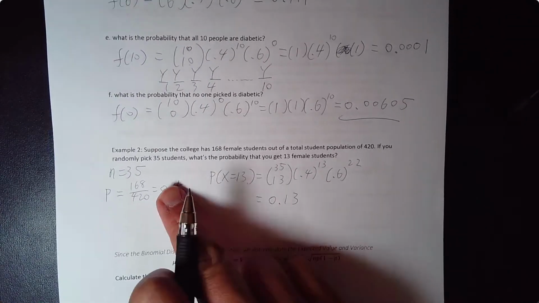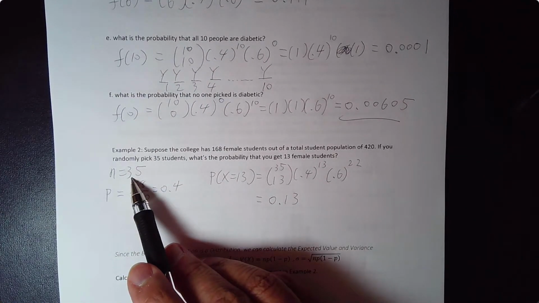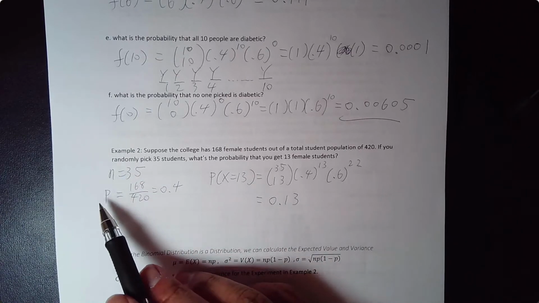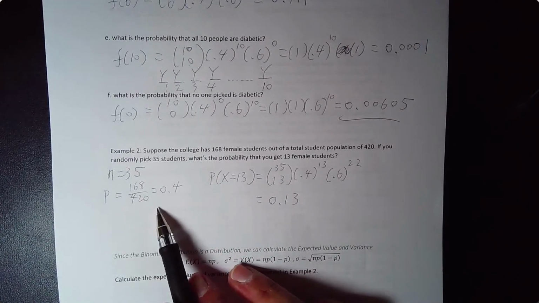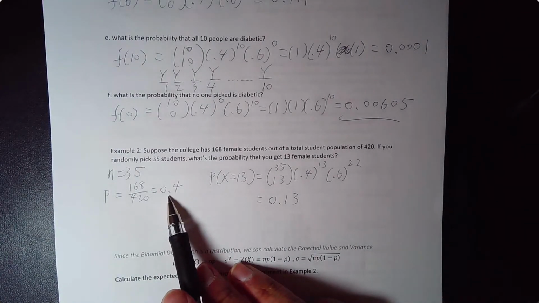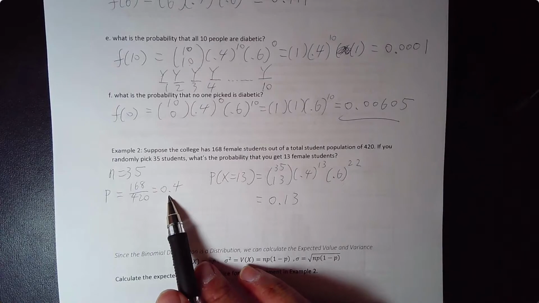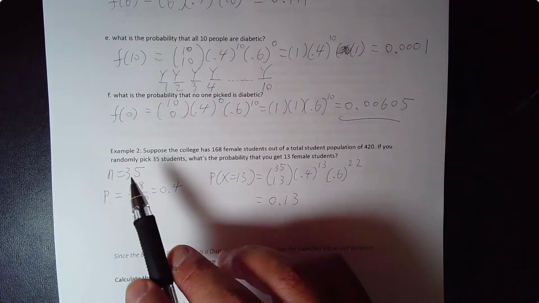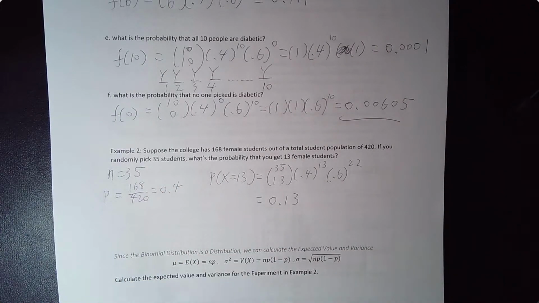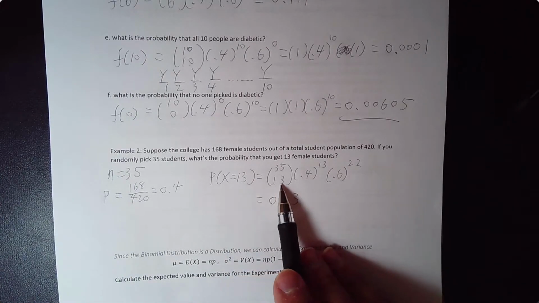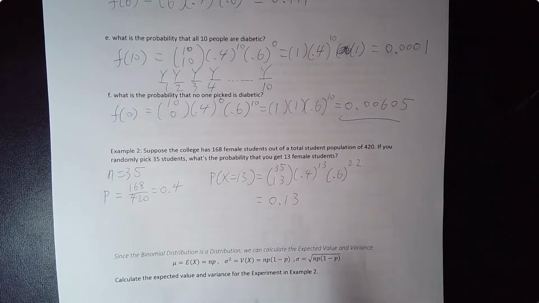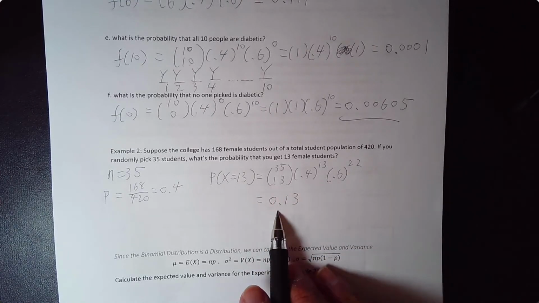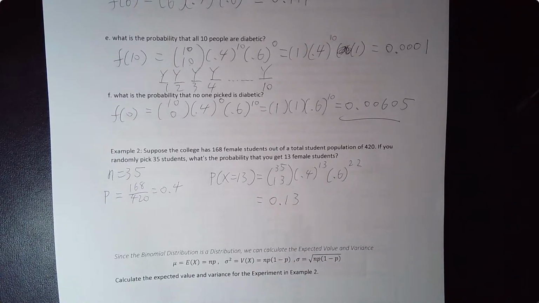Okay, all right. So we can see here, my number of trials is 35, n equals 35. P, my probability of success, and in this case, I'm looking for female, so picking a female is considered a success. The probability of success is 0.4. These are the two parameters. So as a first step, you always get those two. Once you have those two parameters, then you plug them into your PDF, and then the rest is straightforward. I want to know the probability of getting 13 females, and there's my PDF setup. Put that in your calculator, and you get 0.13.